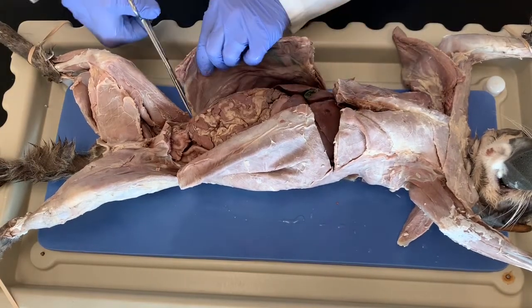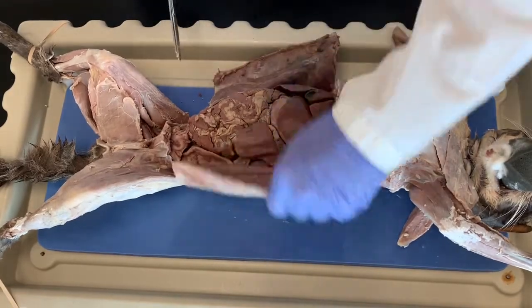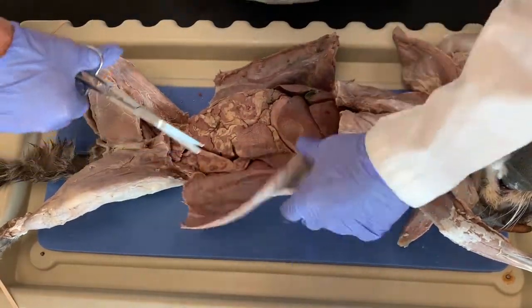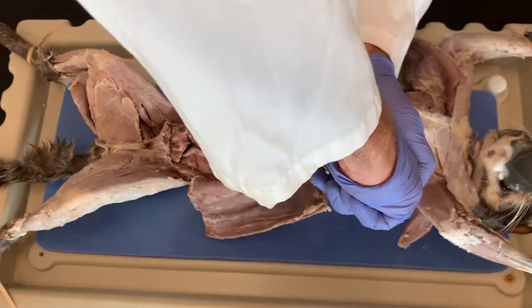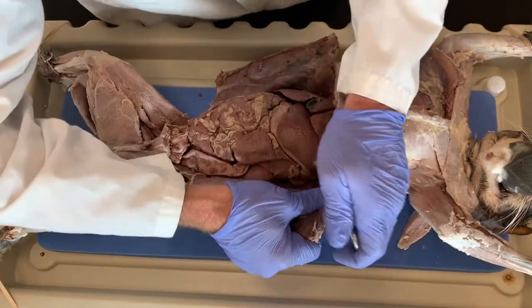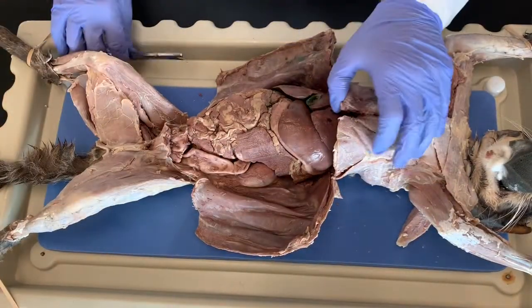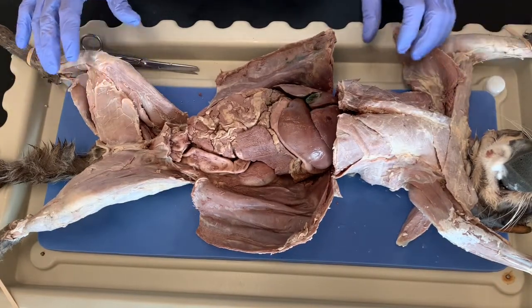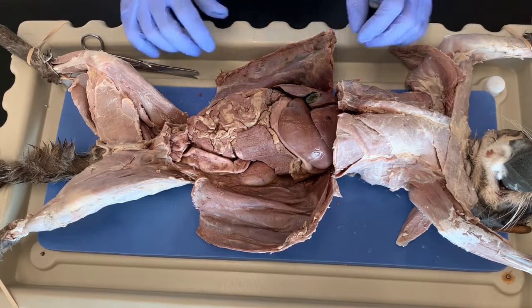And then what we do is, now we have space to fold the abdominal muscle laterally so we can see more of the features. There we go, let's break it that way. All right, so this gives you initial exposure of the abdominal cavity.